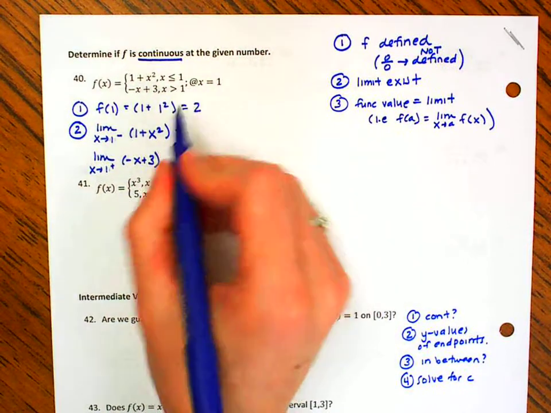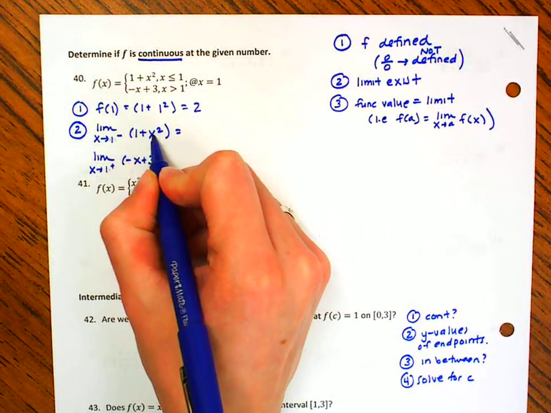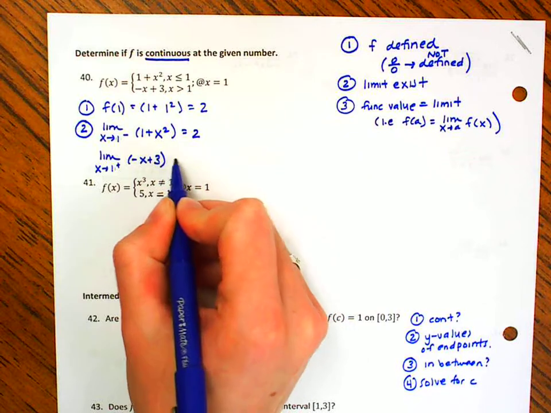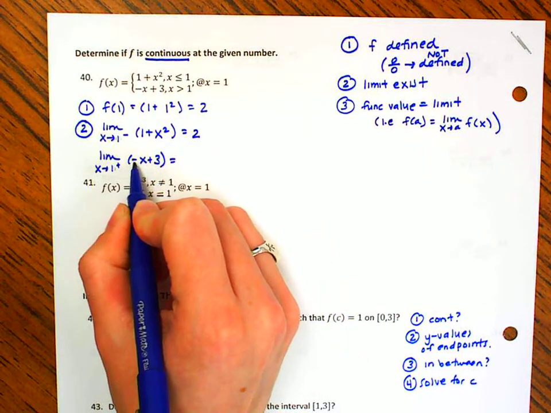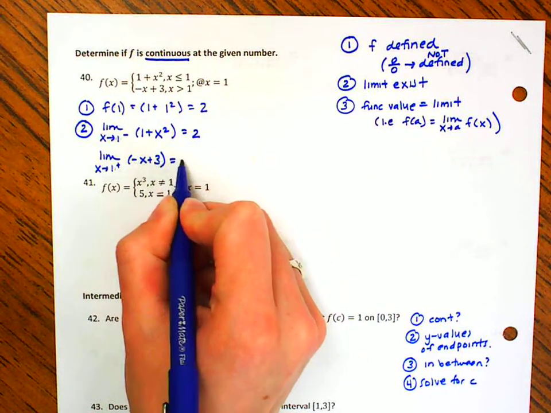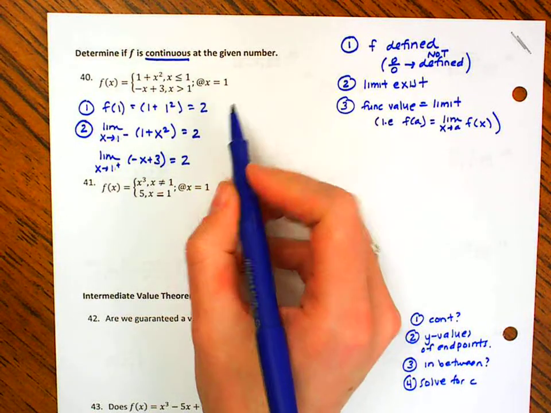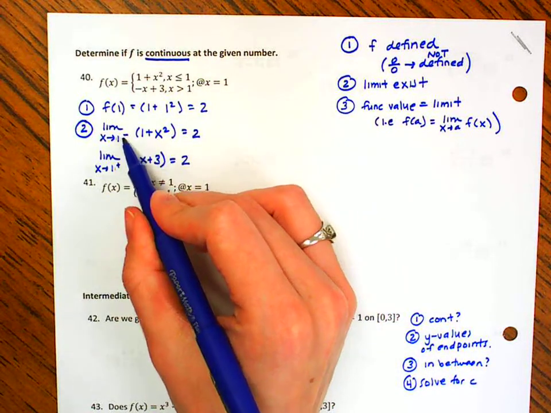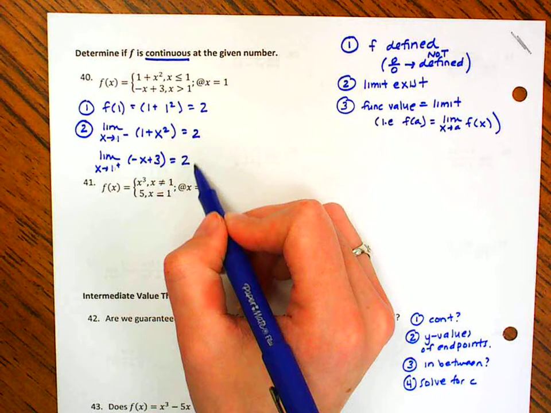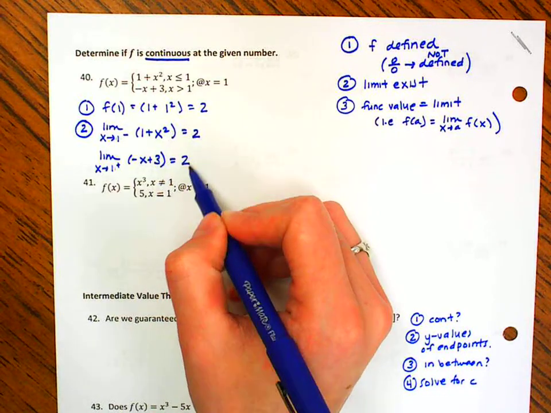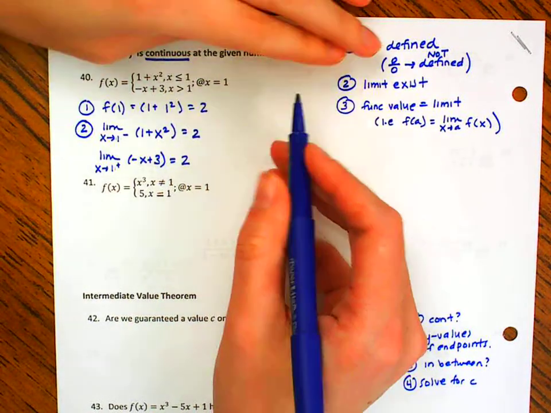Okay, so I'm going to plug in 1. That's going to give me 1 plus 1, which is 2. I'm going to plug in 1. I'm going to get negative 1 plus 3. Okay, that's 2. Well, if the limit from the left is the same as the limit from the right, then my limit exists. I'm not going to make you write that statement, but I do know that my limit exists, so I can move on to step 3.